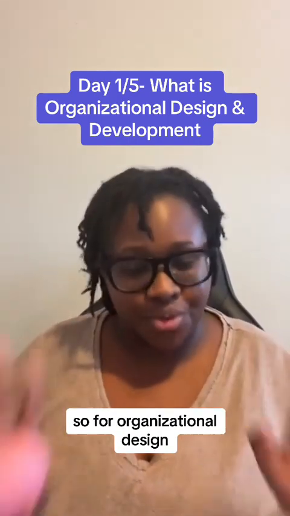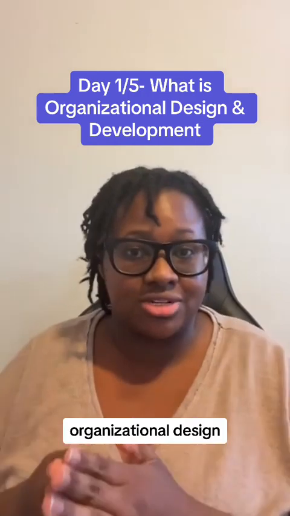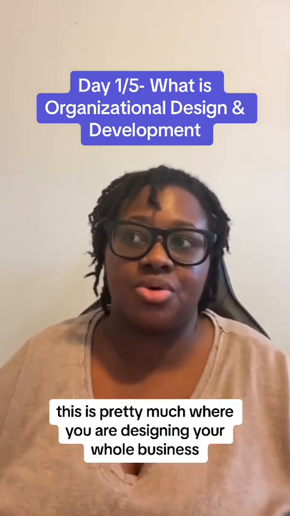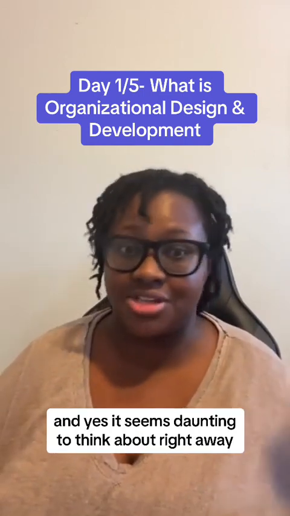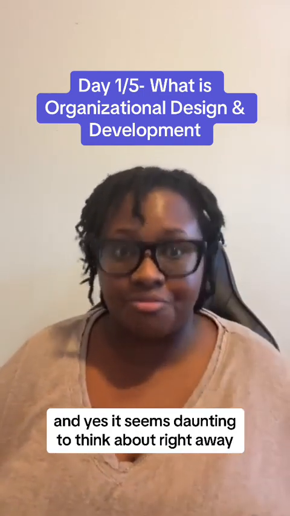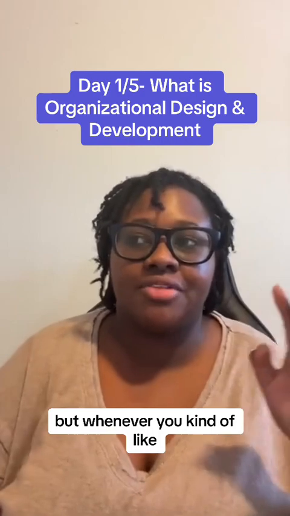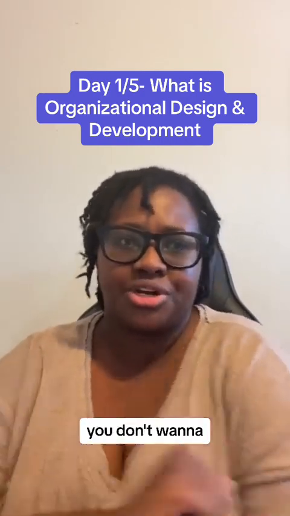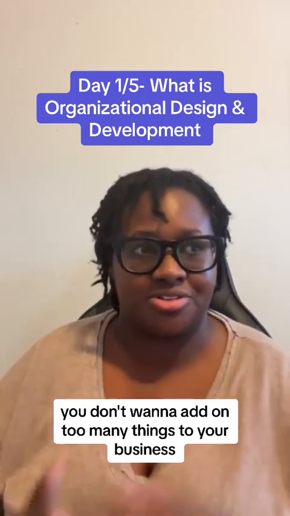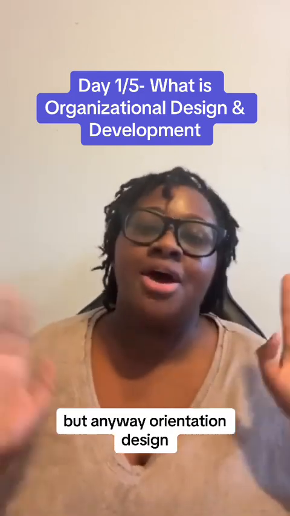So organizational design is where you are designing your whole business, from start to finish. And yes, it seems daunting to think about right away, but whenever you have an end goal in mind, it makes it so much easier to start planning. And you don't want to add too many things to your business because you're like, this isn't toward my exit plan. But anyway, organizational design.